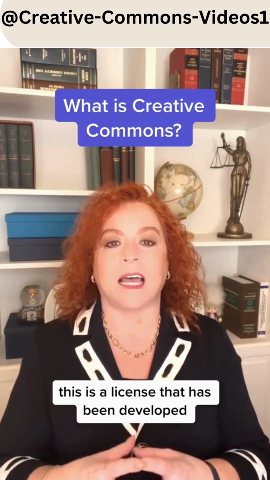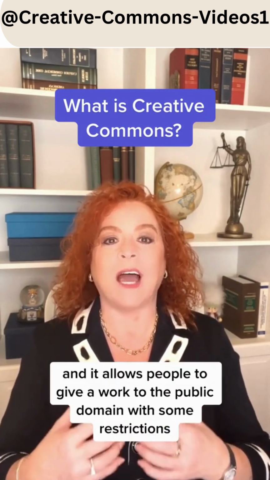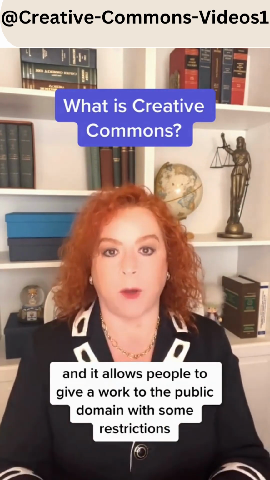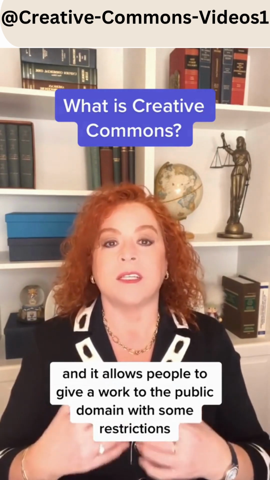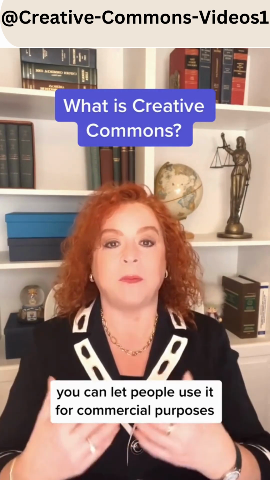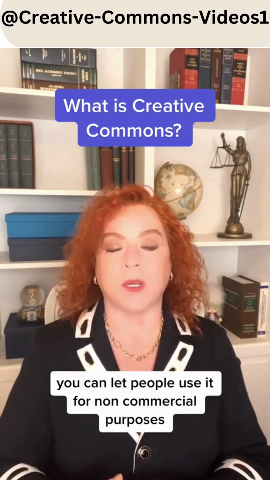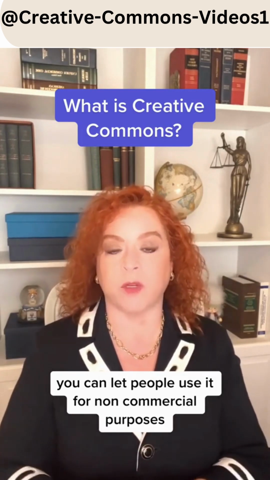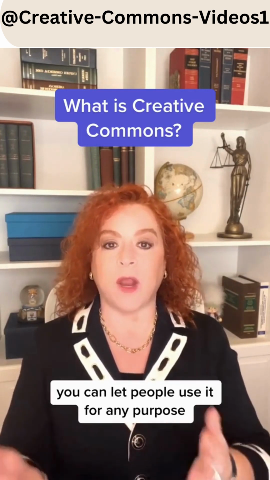This is a license that has been developed, and it allows people to give a work to the public domain with some restrictions. You can let people use it for commercial purposes. You can let people use it for non-commercial purposes. You can let people use it for any purpose.